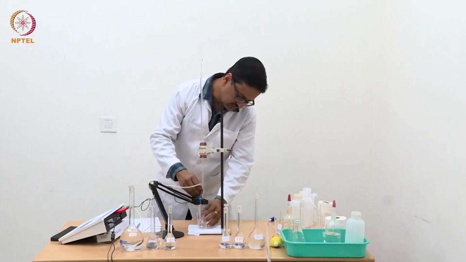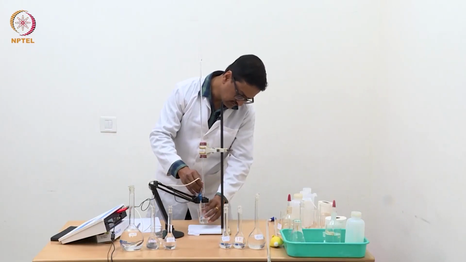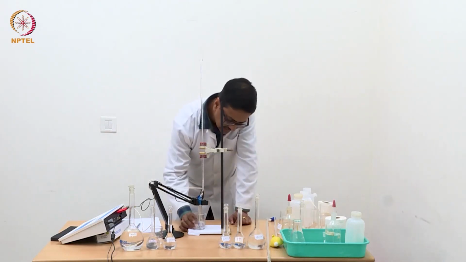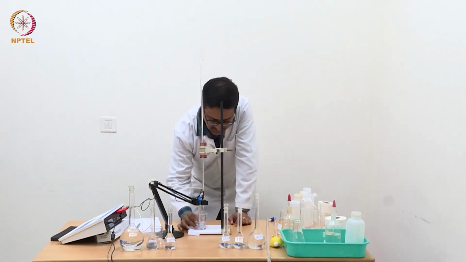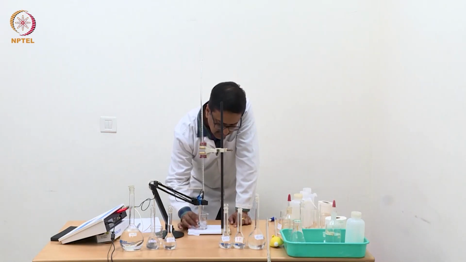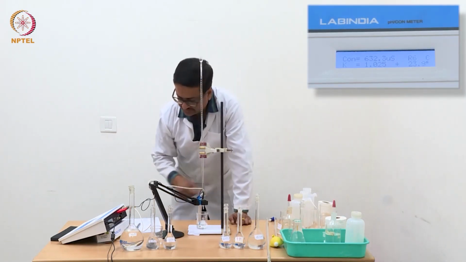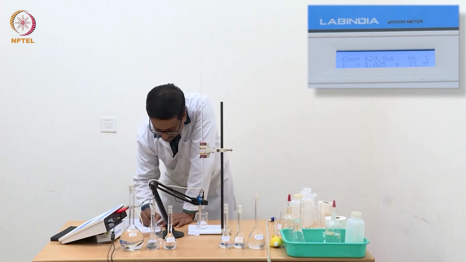While adding, one has to make sure that the drop falls inside the solution and it does not fall outside, because every drop here is very important because it is 10 times more concentrated than the solution that we are analyzing. So if one drop falls outside, the measurement will go wrong.